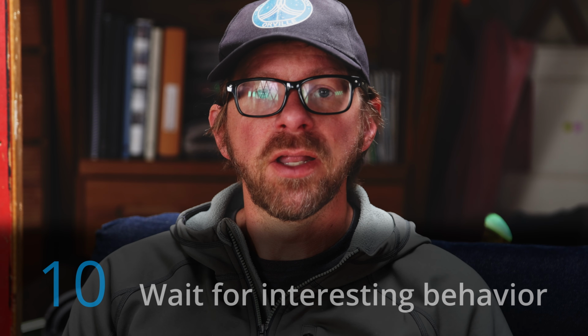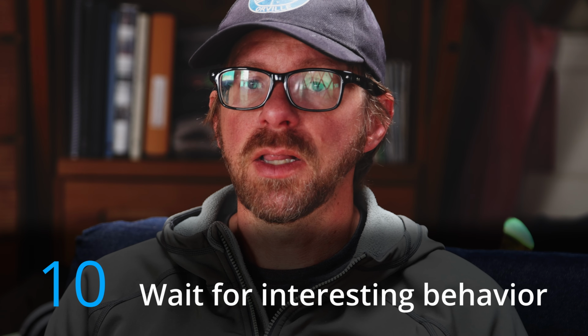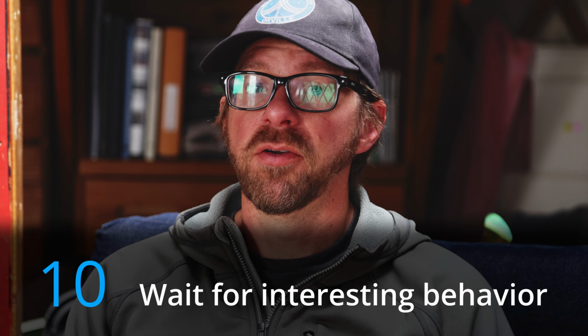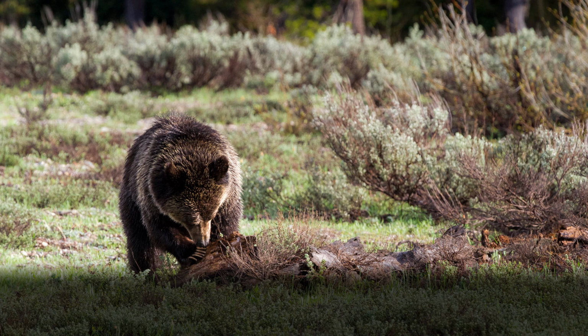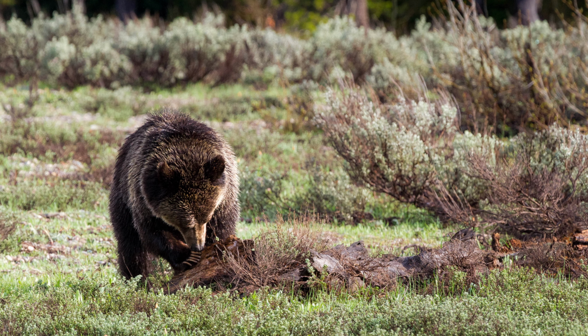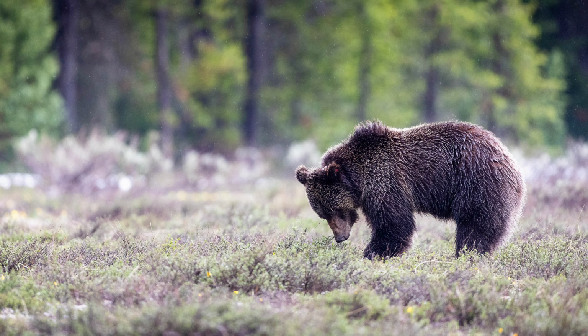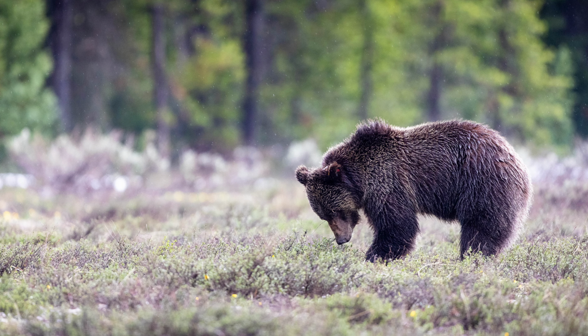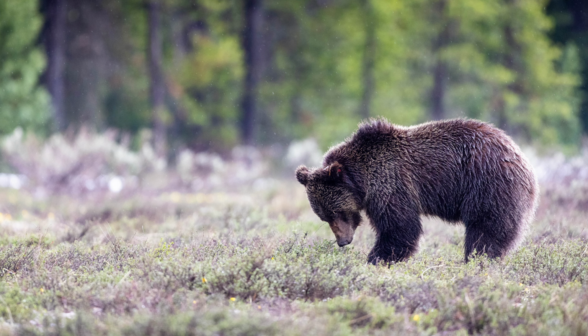And then last but not least, number 10 is wait for interesting behavior. And this is where that cliche of wildlife photographers needing a lot of patience comes into play. Let's say you're driving along and you pull up on an animal and it's just feeding on the ground. You can get shots of it, but those are the least interesting shots. A bear eating grass on the ground is probably the least interesting shot of a bear. Just like a moose with its head in the bushes is not that compelling.